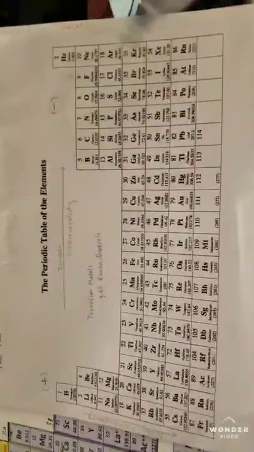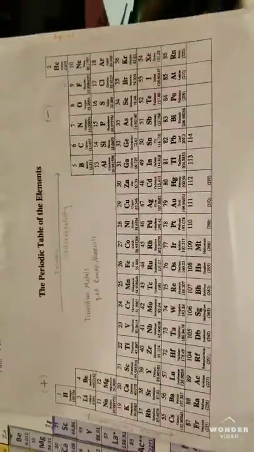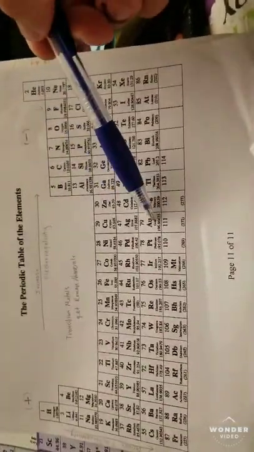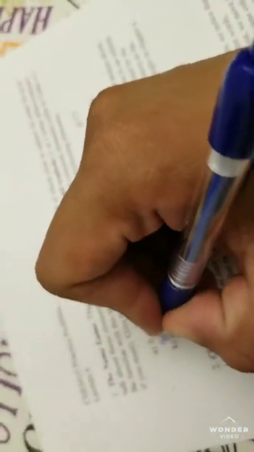So first question asks for AU. Where on the chart can you find AU? Simple, just look around and you'll see that AU is right here, number 79, which is gold. So question 1, all you need to do is just write in gold. It's not asking more than that.